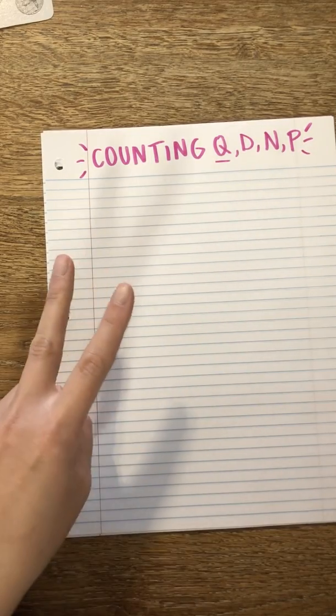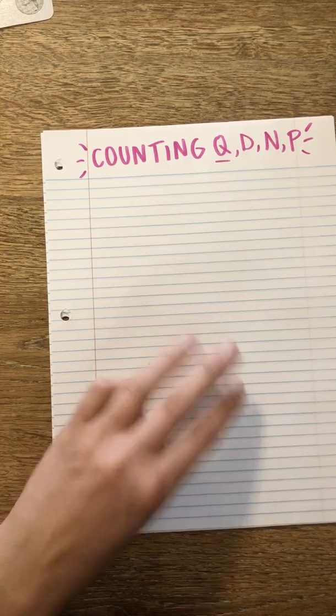Okay, here we go. So now we are experts. We know how to write all the coins. We know how to count by pennies, nickels, and dimes. We know how to write them when we're counting by them. We know how to skip count. We are experts. So now we're going to flip the quarter in there.